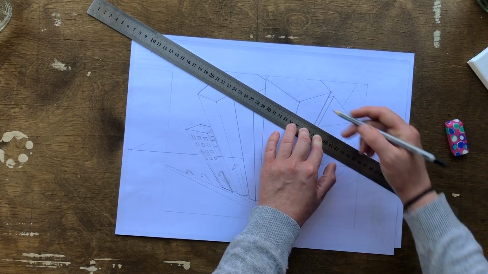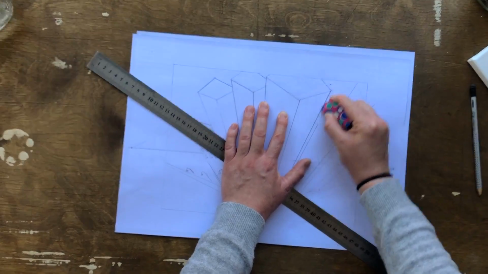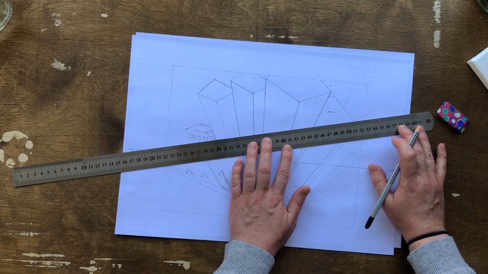There we go. That was the line we were missing. Sometimes it takes a second to wrap your head around the problem as well. There we go. Now there's our city coming together.